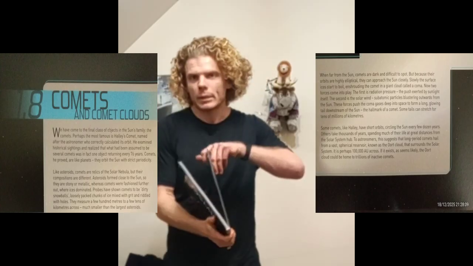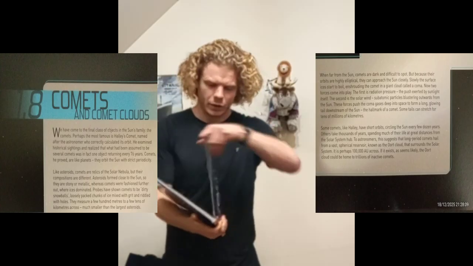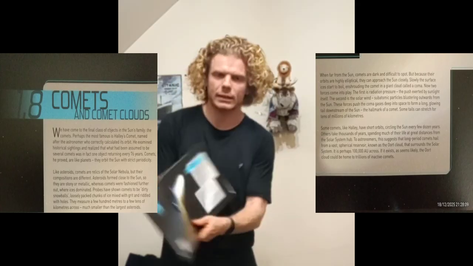And these are comets. And that is according to Mark A. Garlick's Cosmic Menagerie book, pages 26 and 27.